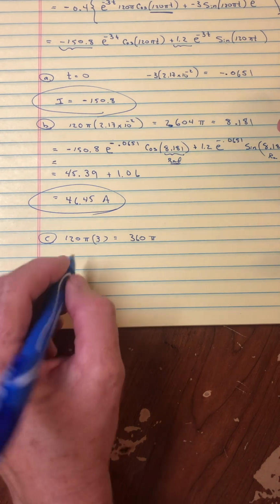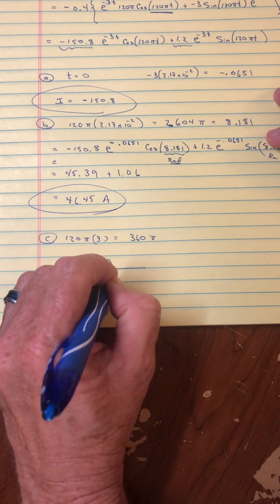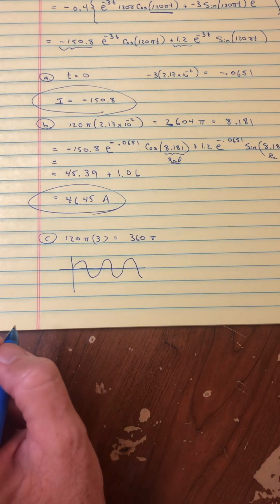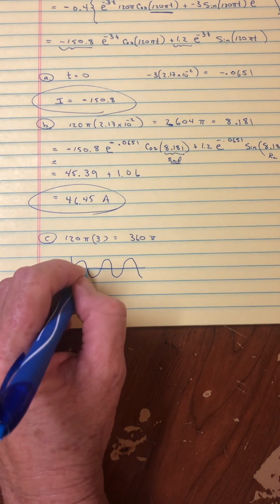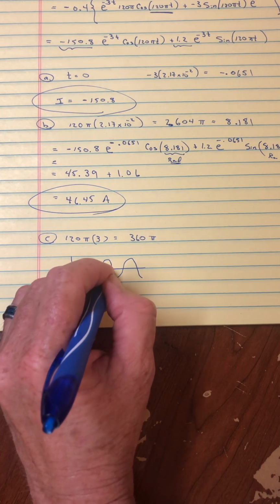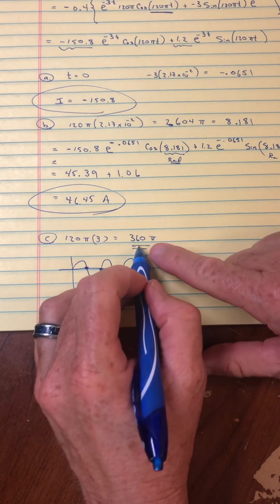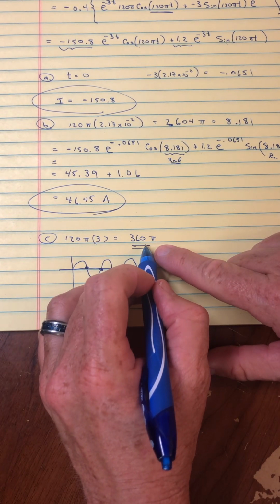Now, I say that is interesting because if you remember your sine function, every integer of pi is a 0. And so 1 pi, 2 pi, 3 pi, 4 pi, 5 pi. And so your sine function is going to come out to be 0.